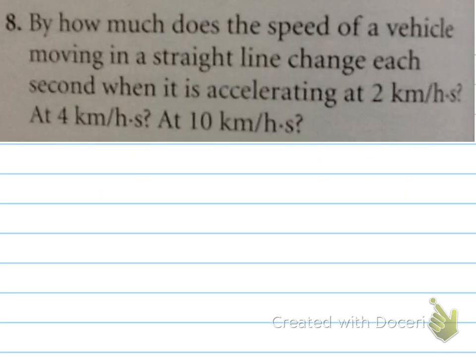Number 8. By how much does the speed of a vehicle moving in a straight line change each second when it is accelerating at 2 kilometers per hour per second, at 4 kilometers per hour per second, at 10 kilometers per hour per second? So we want to know how much the speed changes. And remember, we have those equation manipulations in your notes.